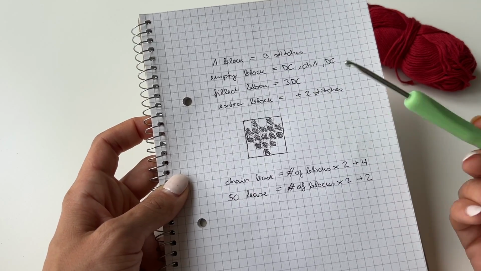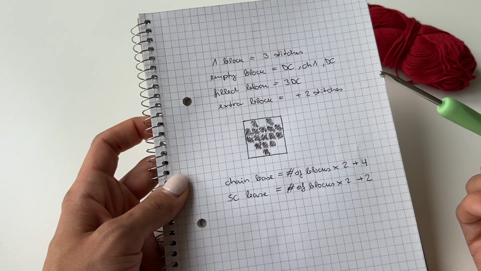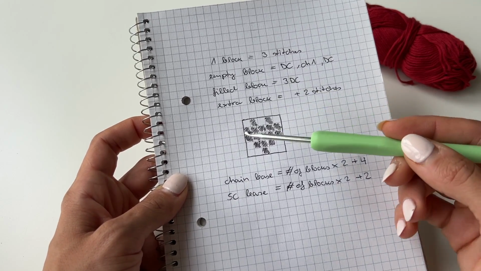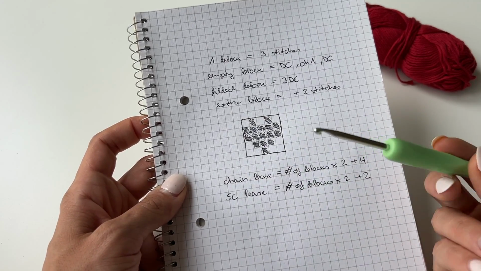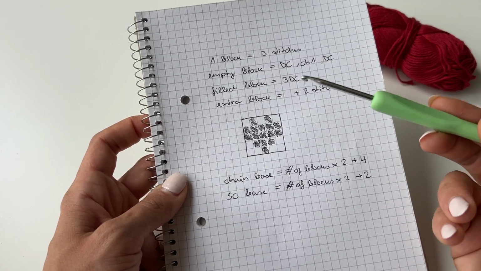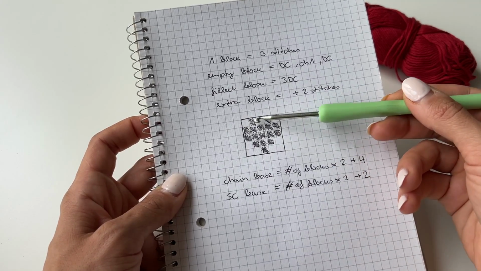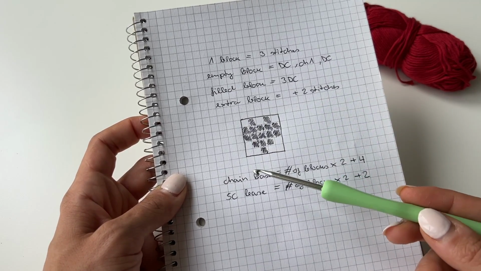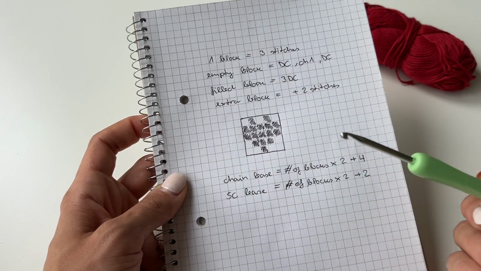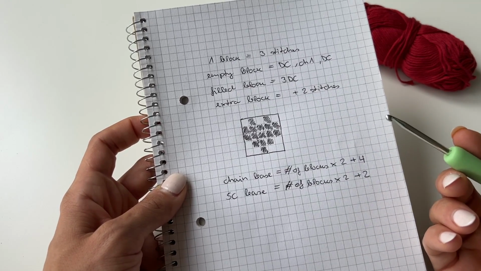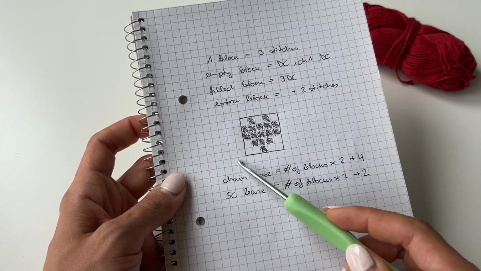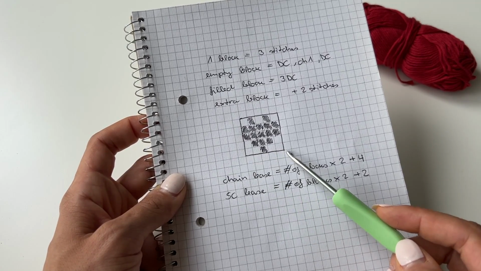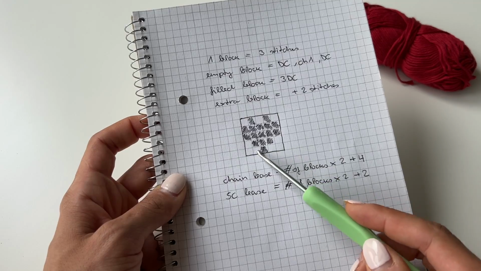Then for the graph itself, typically in the pattern it would be written if it's either starting to work from the bottom or from the top, or it's also up to you how it's easier for you to actually read the graph and then follow each row. But whenever you are starting to work on a filet crochet pattern, you basically just have to figure out how many chains are needed for this very first row when you are actually starting to add in squares.